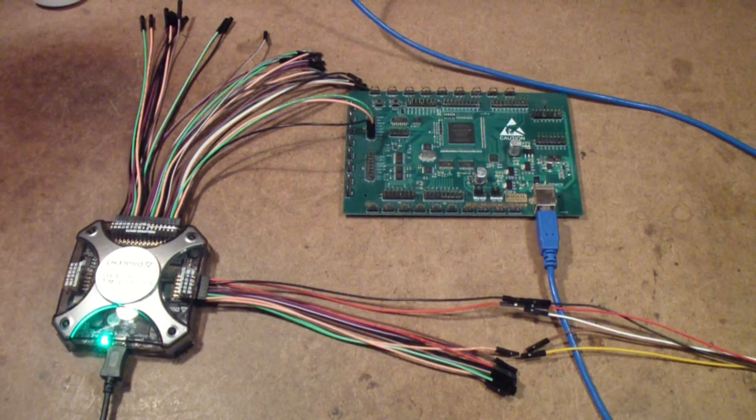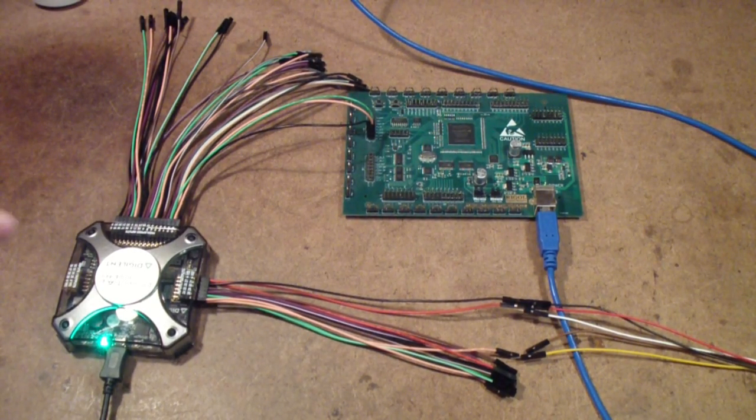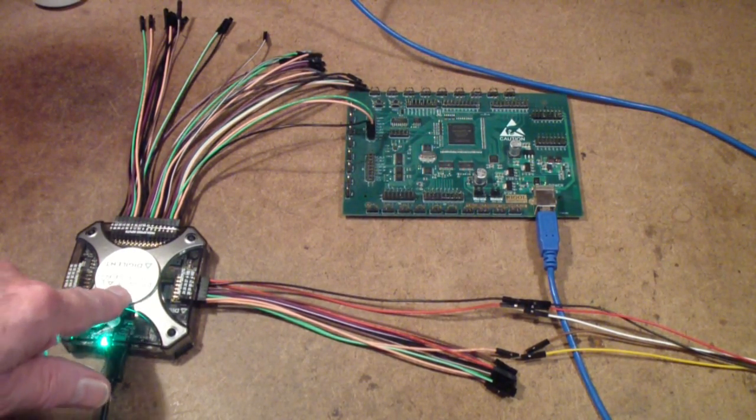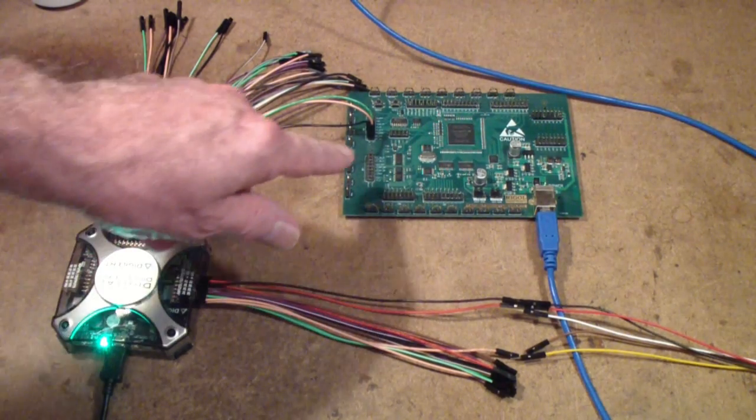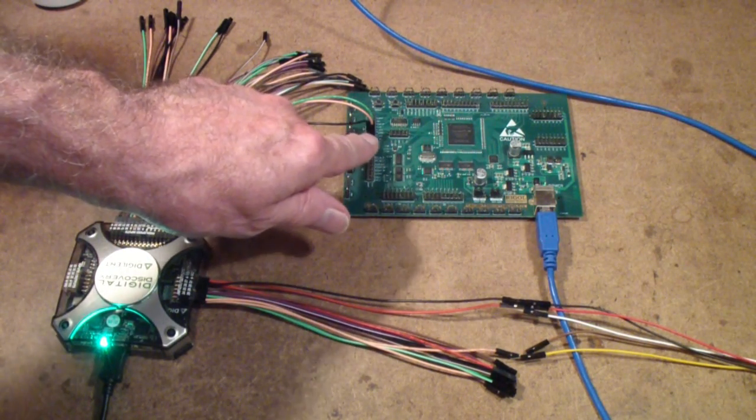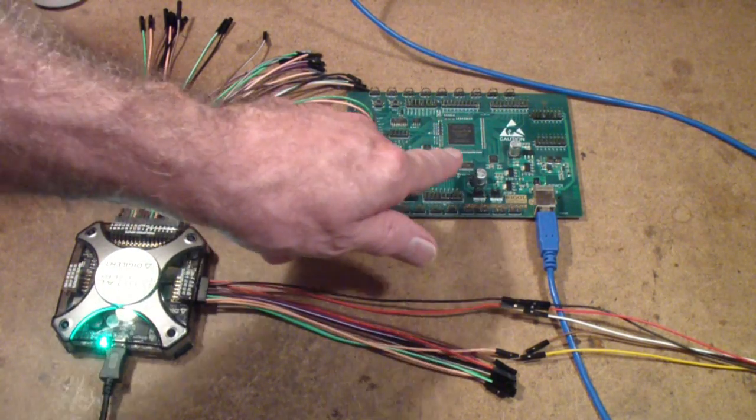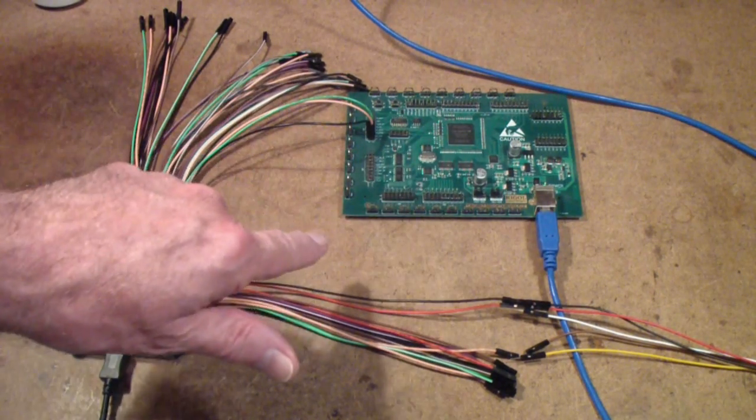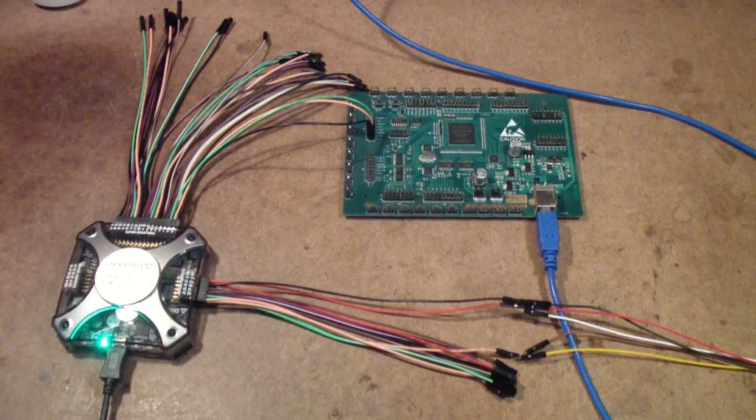I've changed the configuration. The Digital Discovery is now connected to the I2C bus simulator of the Rigol demo board, and I'd like to show you how you can add buses like I2C, SPI, and so on to the logic analyzer.